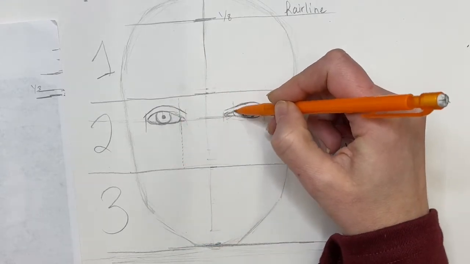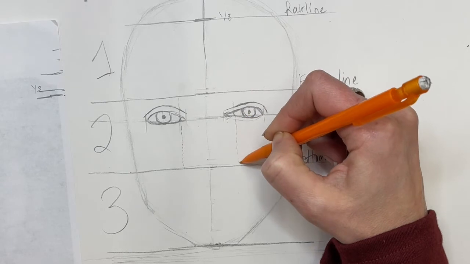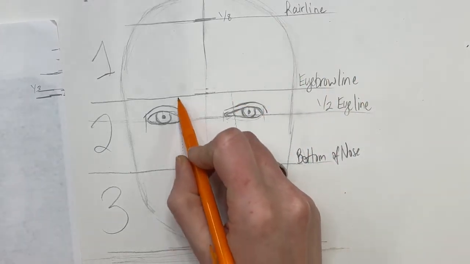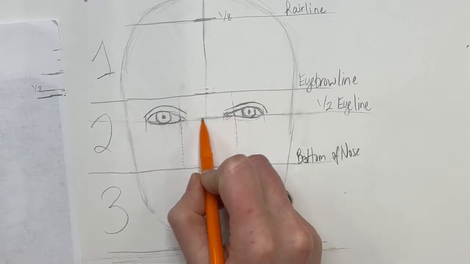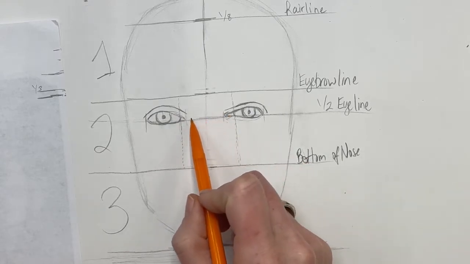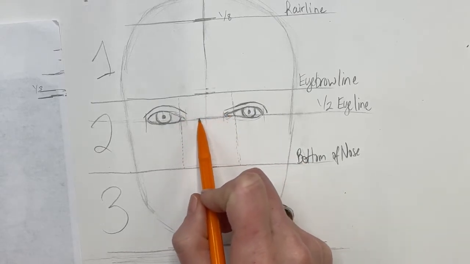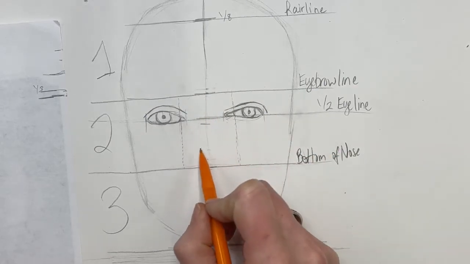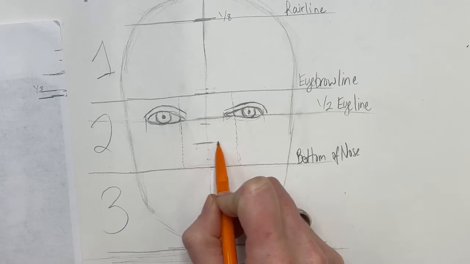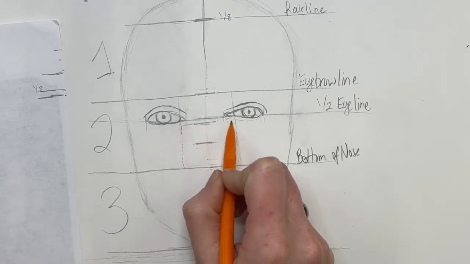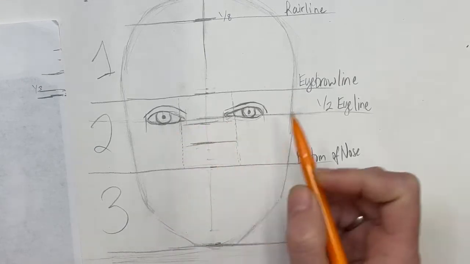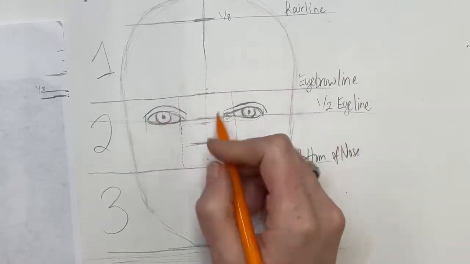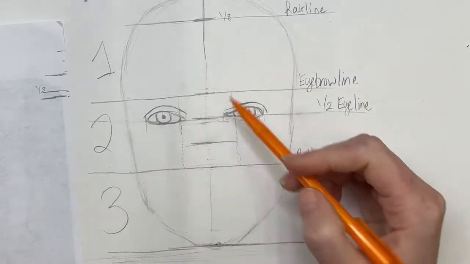So where the white of the eye meets the tear duct. And then we're going to take this rectangular space and divide it into 3 equal parts, which ends up being this. The eyebrows to the eye line usually ends up being 1/3. All right, so we need about 3 equal parts. I'm going to take that one out. Okay, so about 3 equal parts.